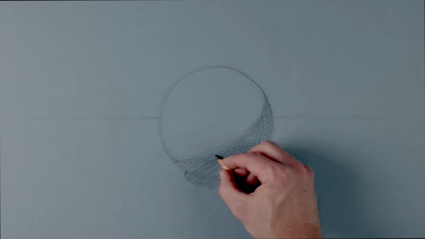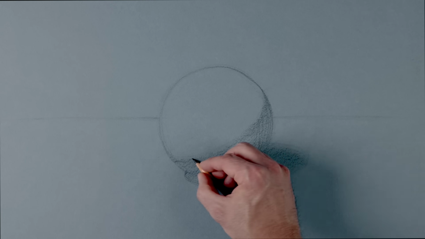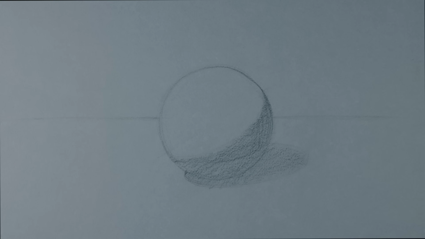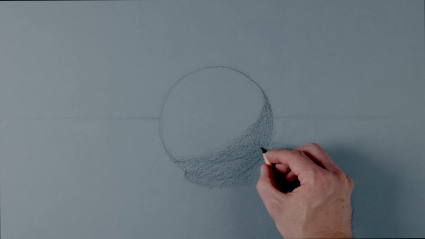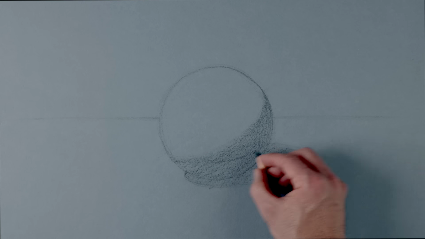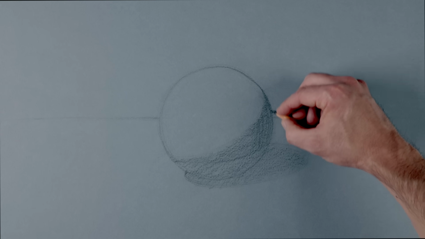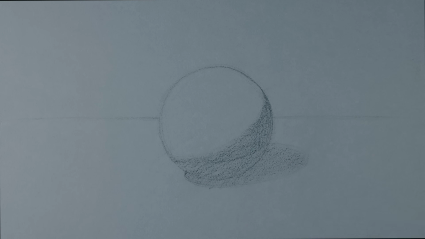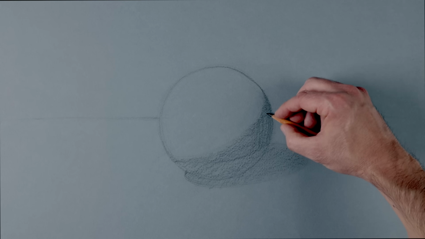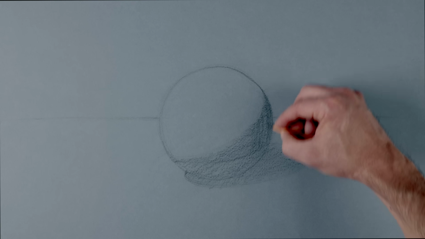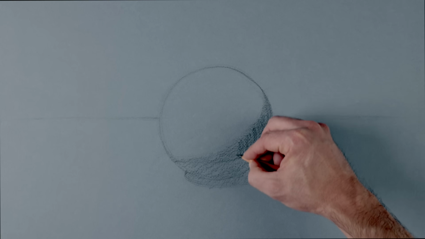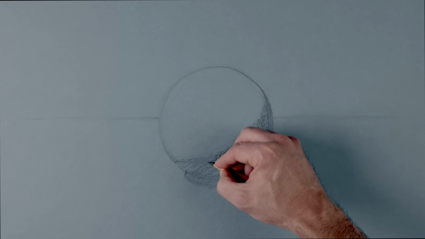So again, the core shadow is going to be this darker band of shadow, and on a sphere it's going to be a bit triangular. So I'm going to just put the edge of the core shadow here, and I'm using very soft lines because on a curved object, all of the shadow edges will be pretty soft. So once I have the shape of the core shadow, I'm going to darken the core shadow to approximately a number 4 value.